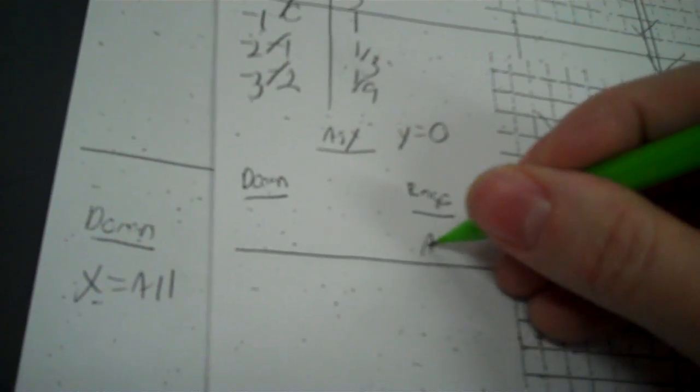Okay, now your domain and range. Now the range is now all, and now the domain is x and 0, and all points are to the right, so greater than. Okay. It's just the inverse of what you did before, okay? But you have to rewrite it and so forth.